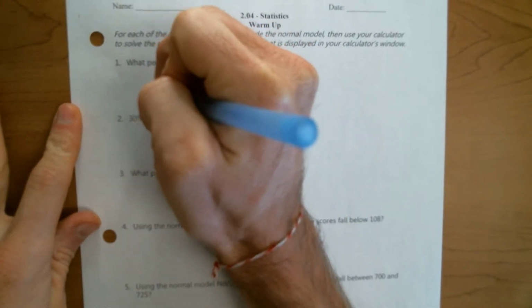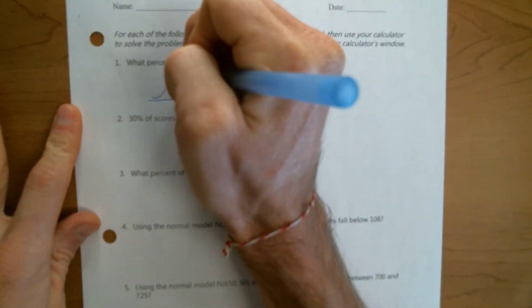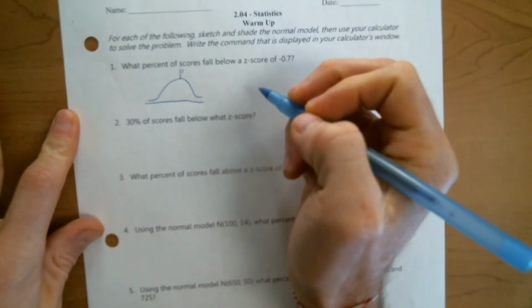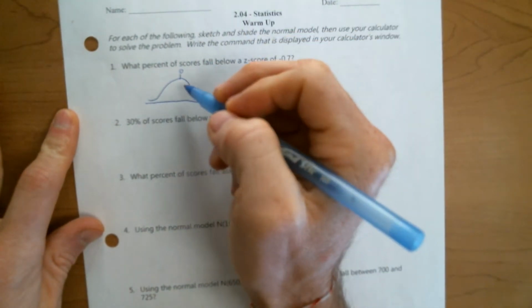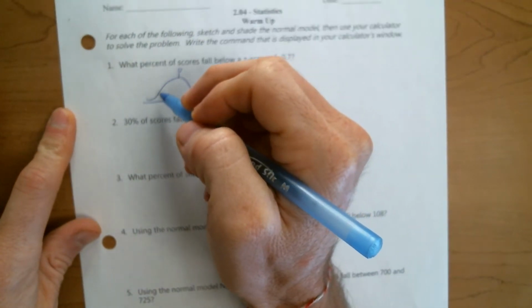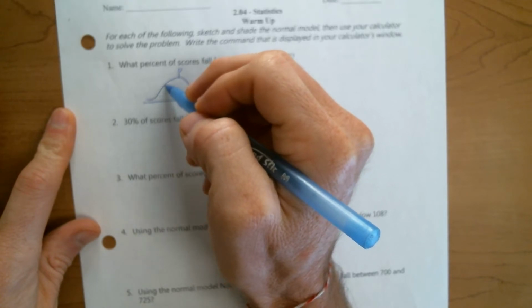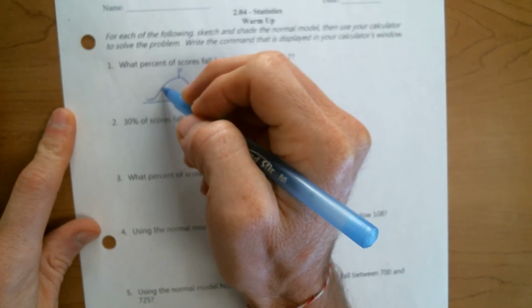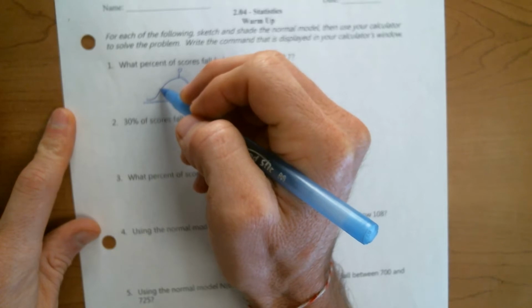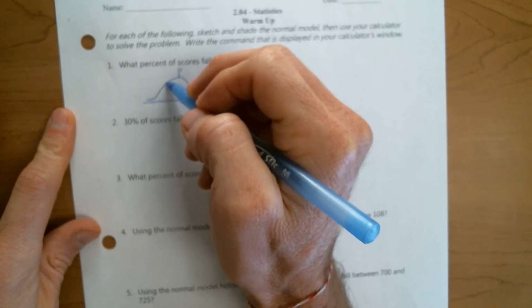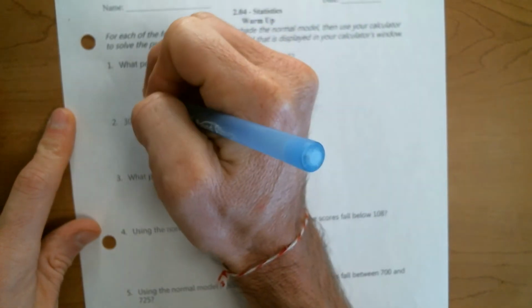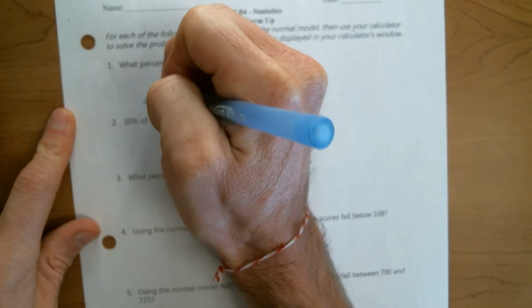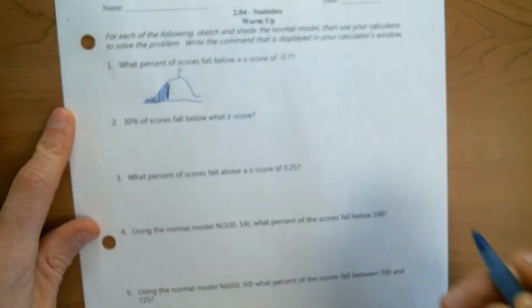So again, if you've got your little curve there, this part is 0. The peak of the curve is always at 0. Negative 1 is where the curve sort of switches direction from concave down to concave up, so it's like an inflection point. So negative 0.7 would be right about here. So we're basically looking for this section of the curve.